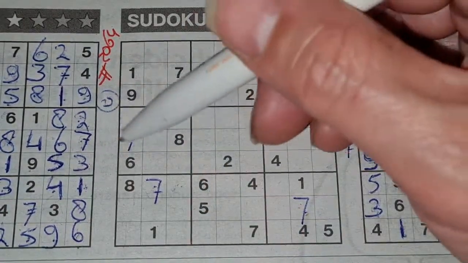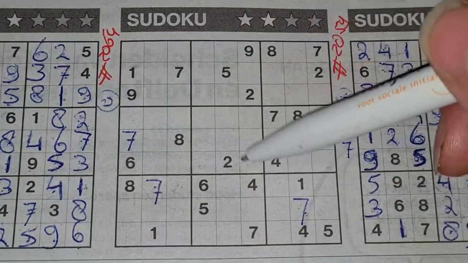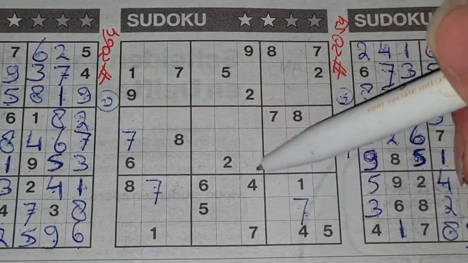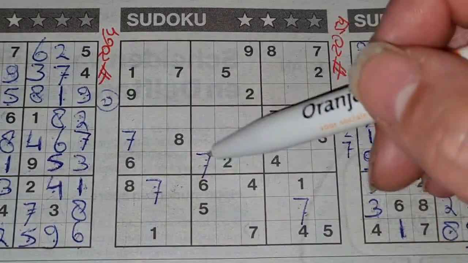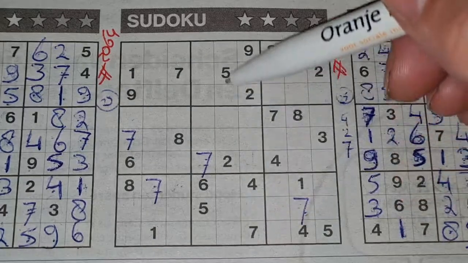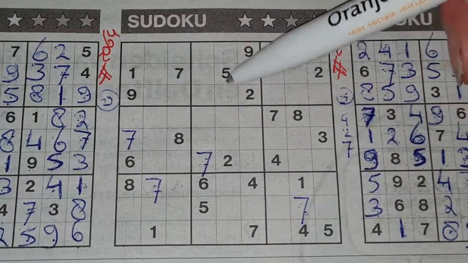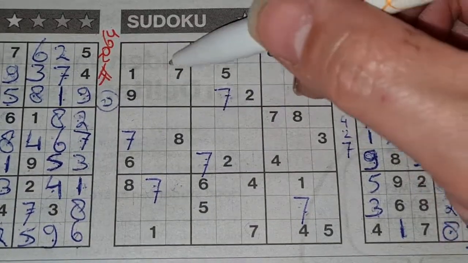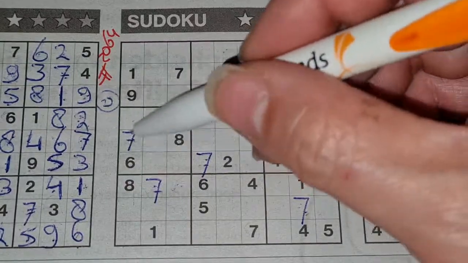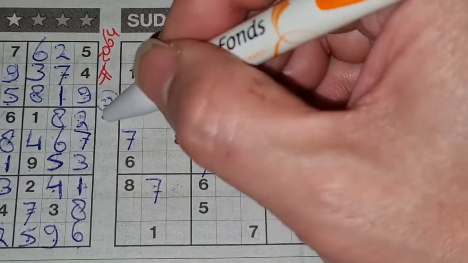7 in this row, 7 in the middle row. So the row below, the only 2 places for the 7 should be here or there. We see there 7, no 7 there, 7 should be here. 7 in this column, 7 in that column. So the middle column, the only 2 places for the 7 should be here or there. We see there 7, no 7 there, 7 should be here. And all the 7s are used. I can see. Digit number 1.